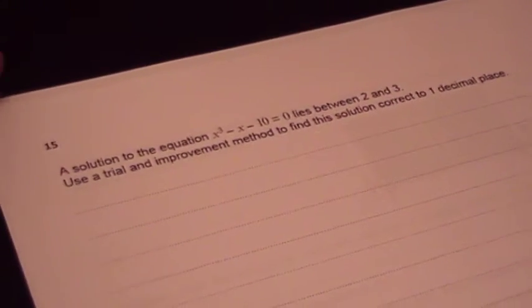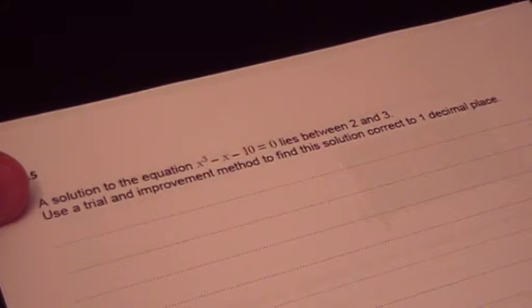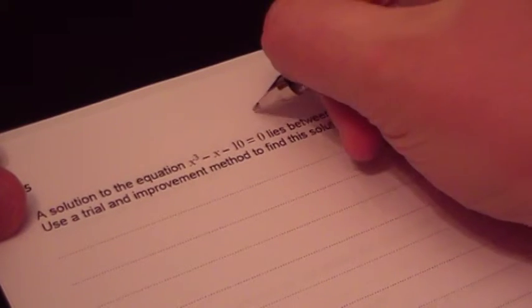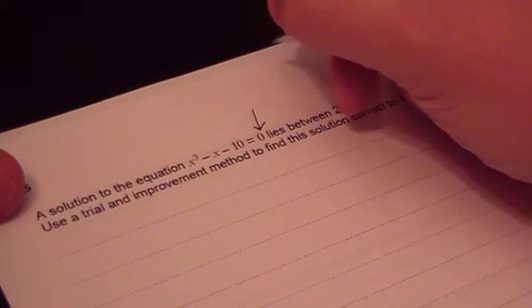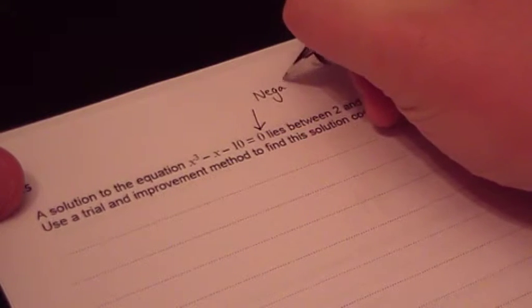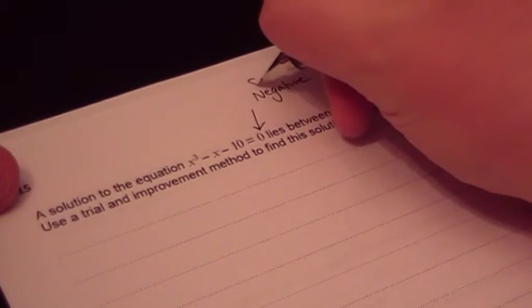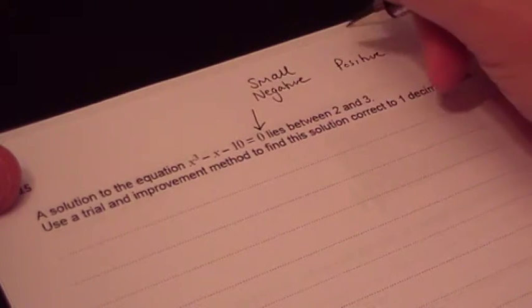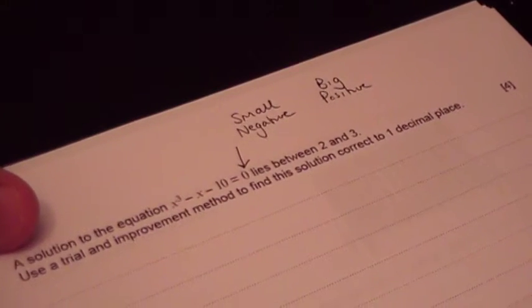We've got trial and improvement next. The solution to the equation x cubed minus x minus 10 equals 0 lies between 2 and 3. Use a trial and improvement method to find the solution correct to 1 decimal place. Now, when they give you 0, your answers flip between negative and positive because we're trying to make 0. And anything negative is too small, and anything positive then is too big. That's a useful little thing to remember.